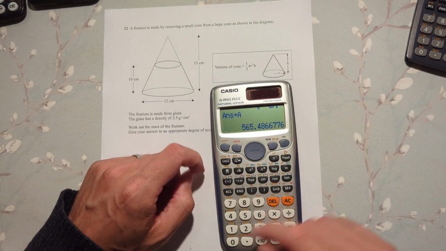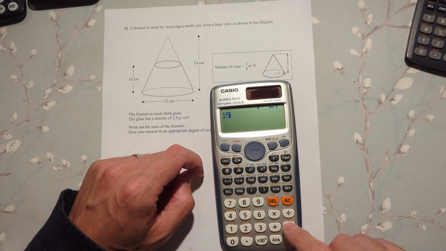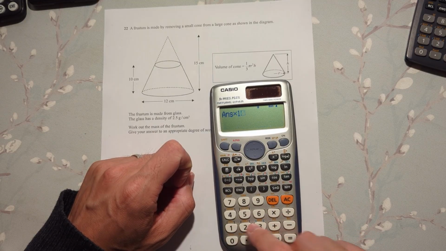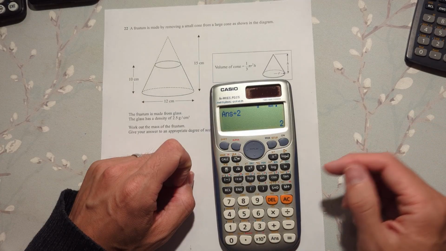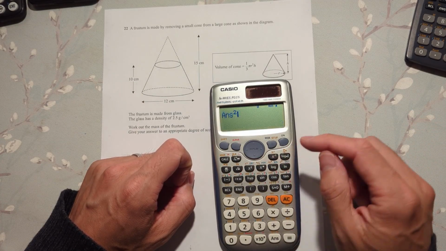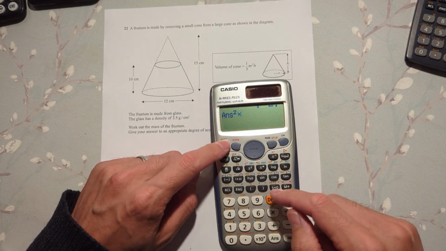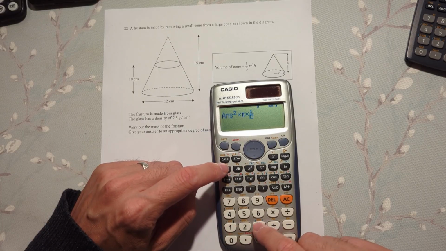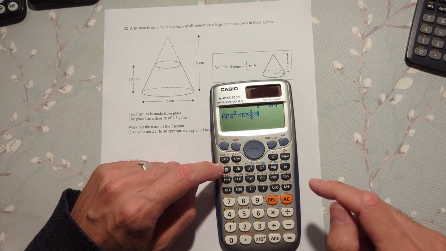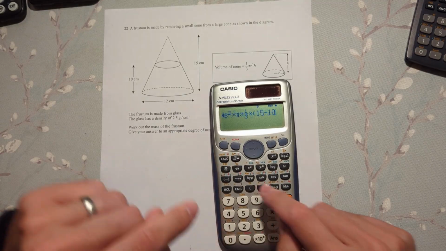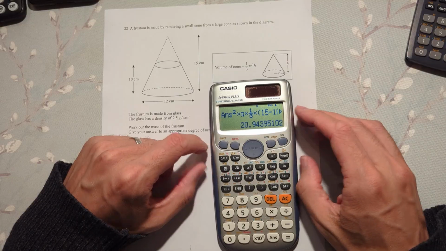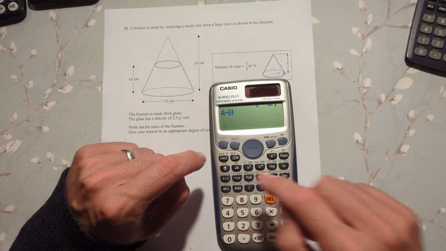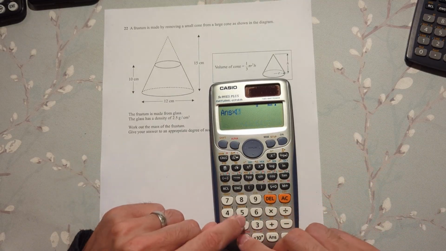Let's do the same thing. We know how to calculate this now, so maybe we don't need to run through all of this. Times it by 12, divide by 2. Do the same thing: answer squared times pi times 1/3 times the height, 15 minus 10. And let's store that in B. Alpha A minus alpha B is that, times by 2.5.